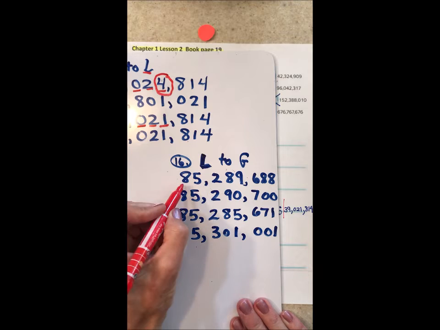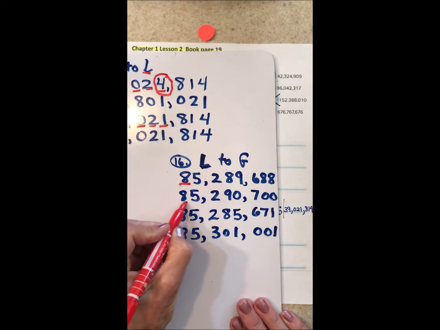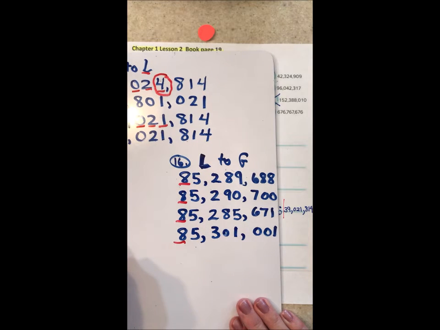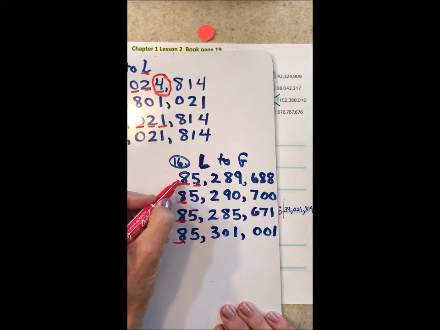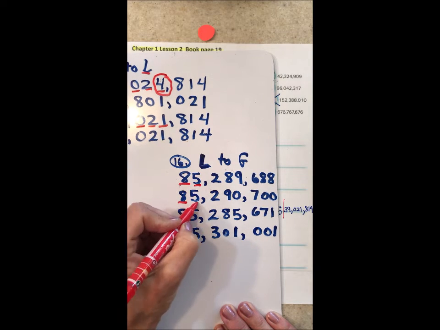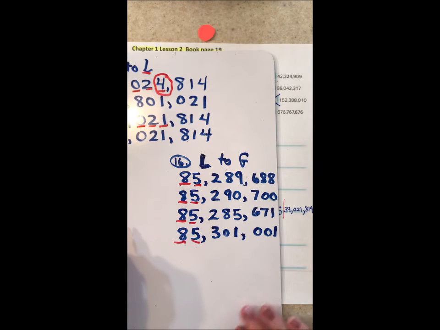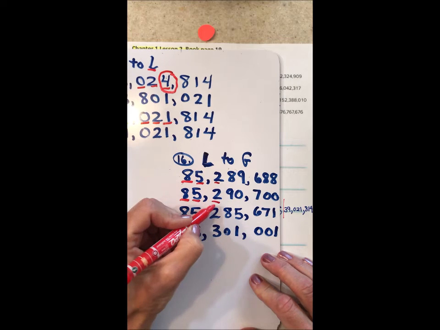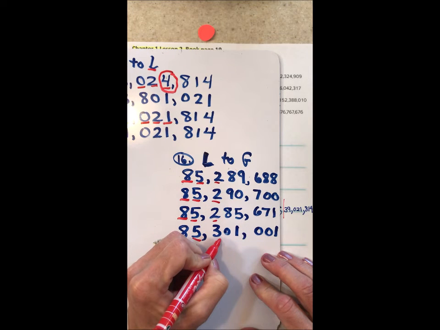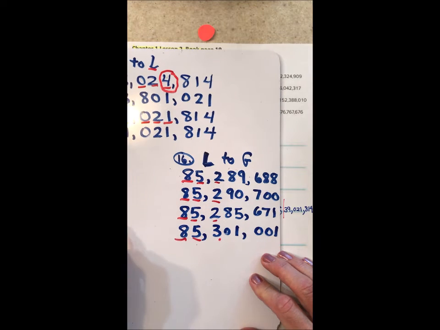Here we go. They all have 8 in their largest place values, so I don't know yet. They have 5, so that was in the 10,000s place. They have 5 in their thousands place. They're all matching. Moving on to their 100,000s, they don't all have a 2. We have a 3 here. So this one is the greatest.